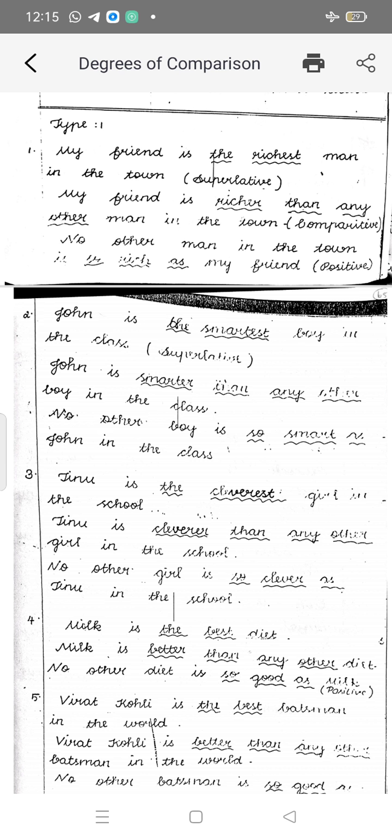John is smarter than any other boy in the class. Here underline smarter than any other, because in the superlative the statement comes: John is the smartest boy in the class.